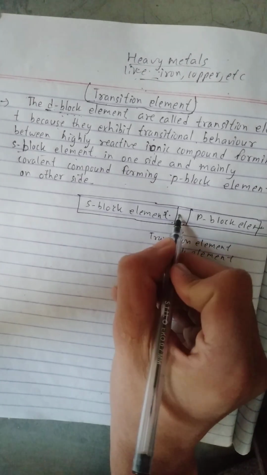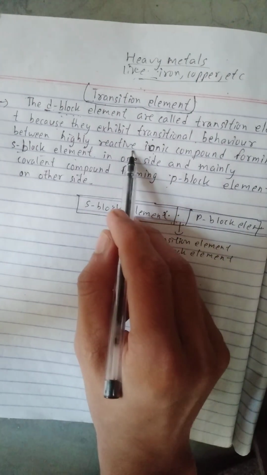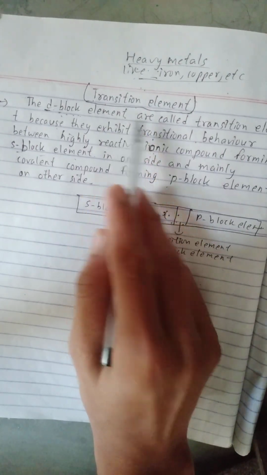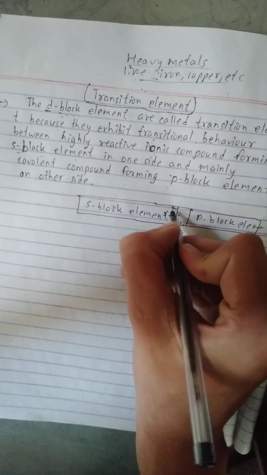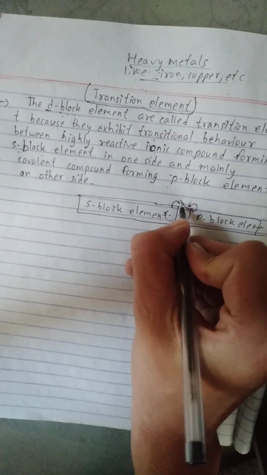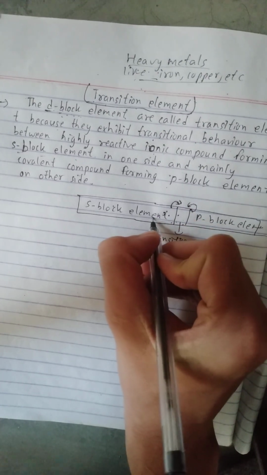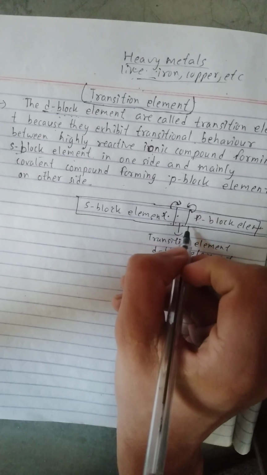You know that the D block elements are transition elements because they exhibit transition behavior. It shows the behavior of S block elements and also the elements of P block. It shows both the behaviors. Sometimes it shows S block element behavior and sometimes it shows P block element behavior.